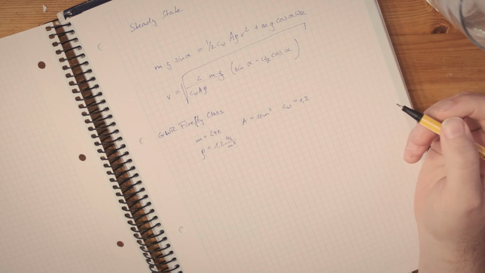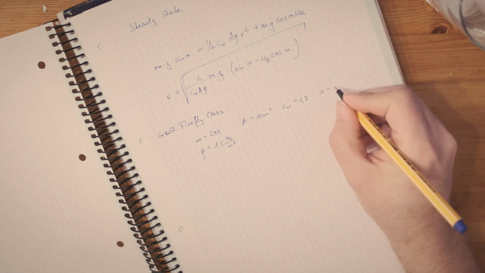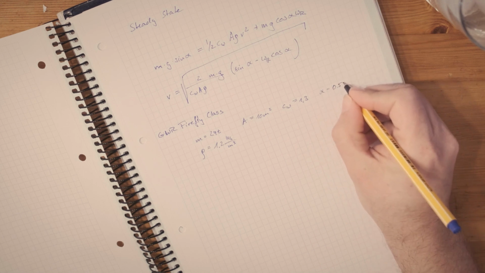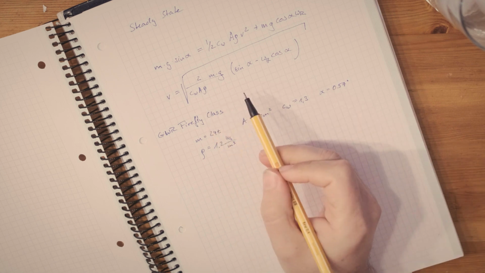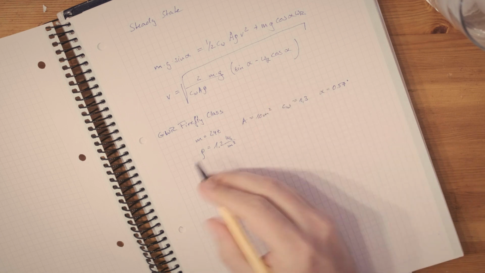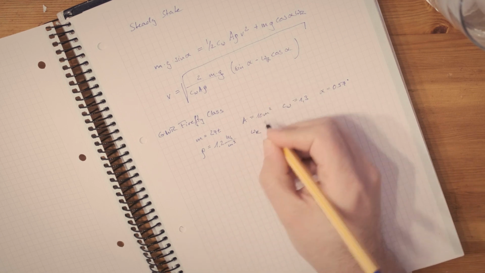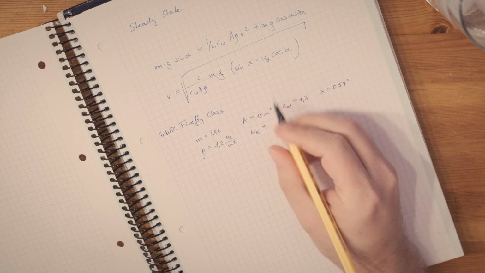What else do we need? Alpha is 1 in 100, which is 0.57 degrees. And then I can put all this in there. I still need WR actually. This is something I looked up.